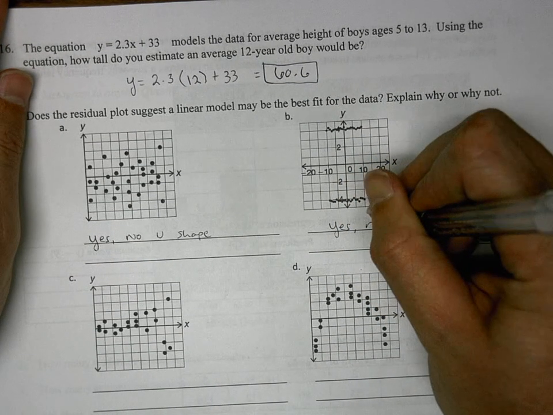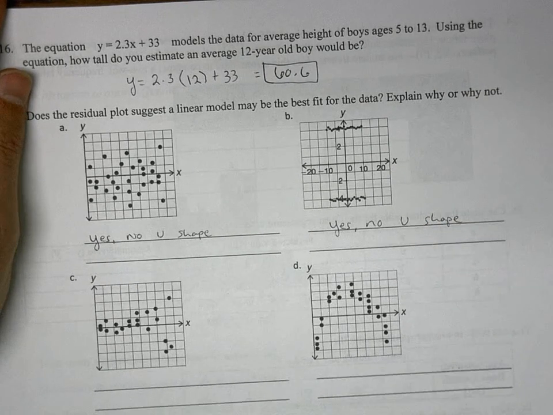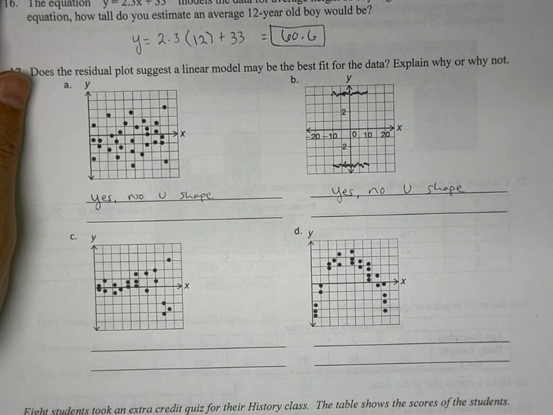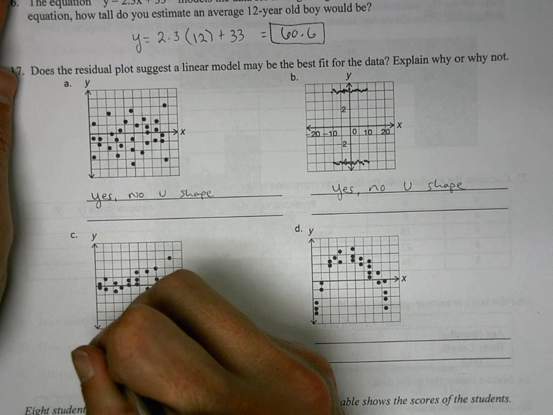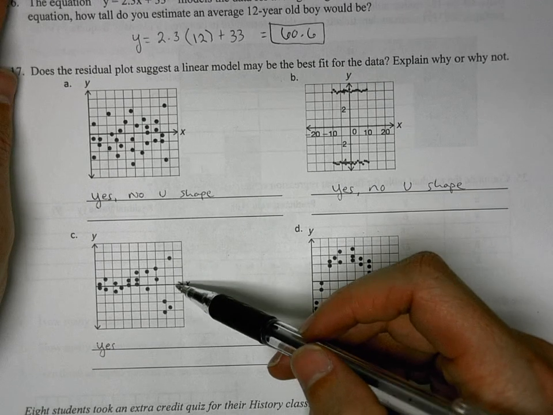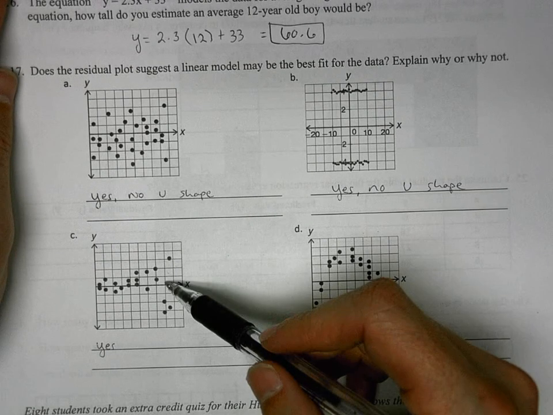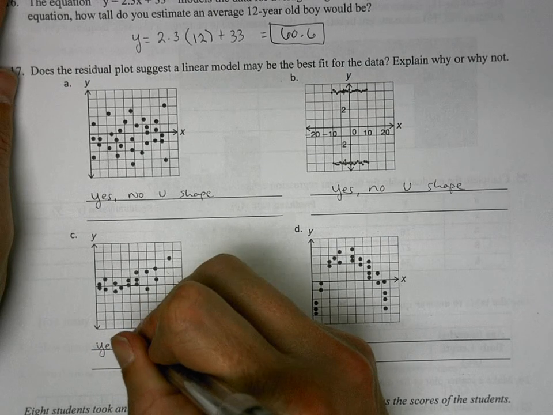There is no U shape. And this one, yes, it does suggest it. Don't try to look at this sideways. It doesn't matter. You keep the graph as it is. This isn't a U over here. So this is yes, there is no U shape.